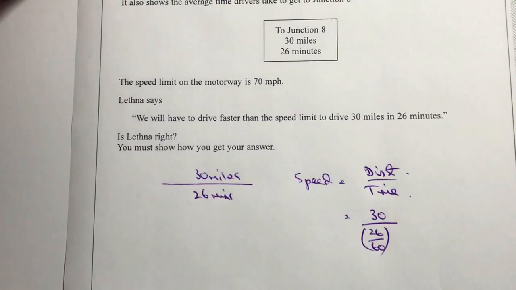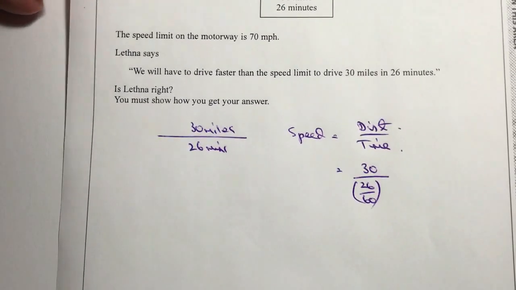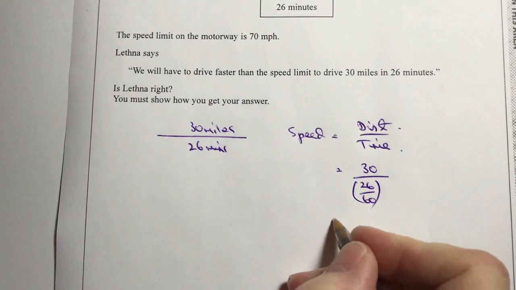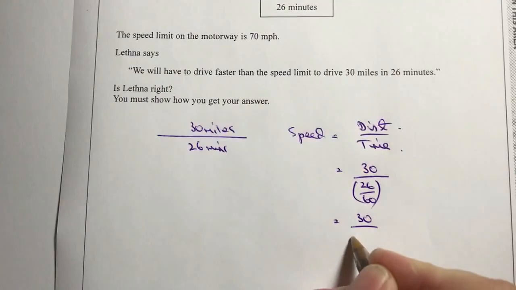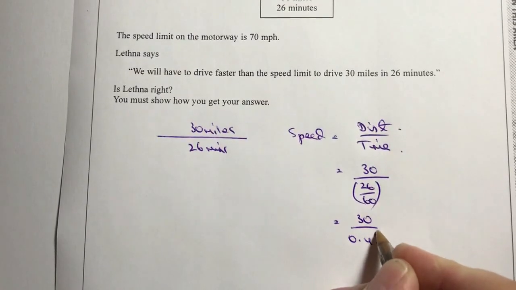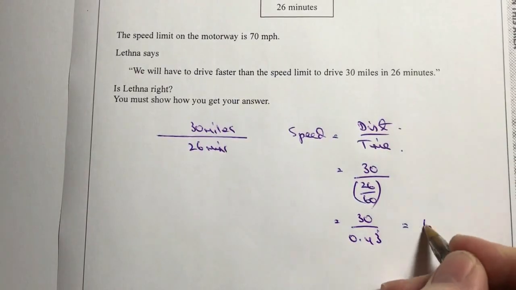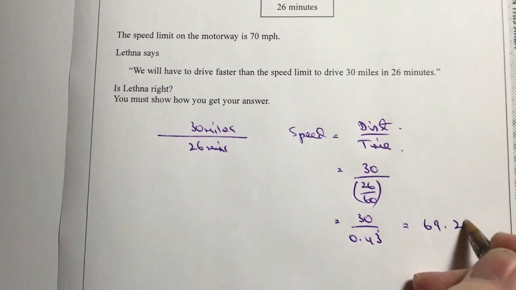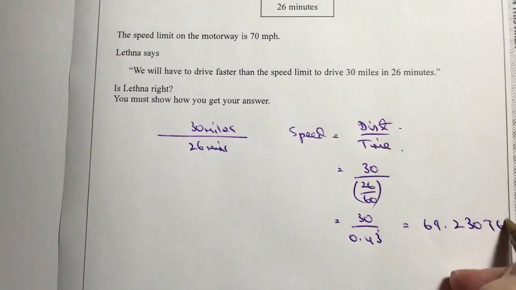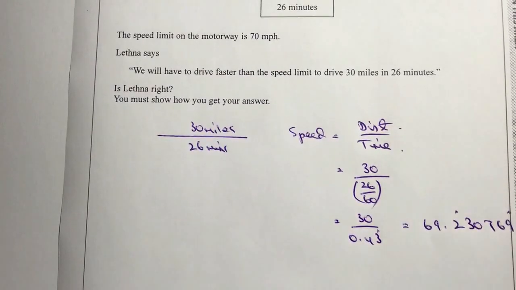If I plug all of that into a calculator, you can do it in bits if you want to just show that. You can write 30 over 0.43 recurring, whack it into a calculator, and you're going to get 69.230769, and that series of numbers is repeated.